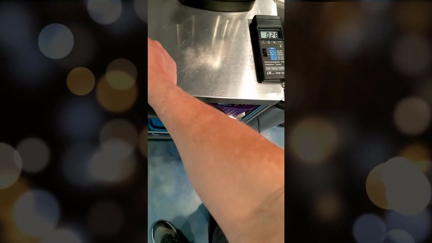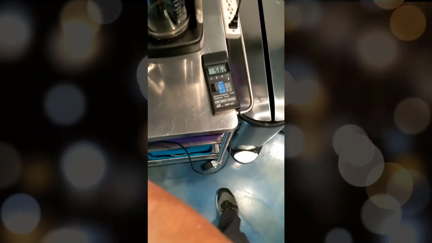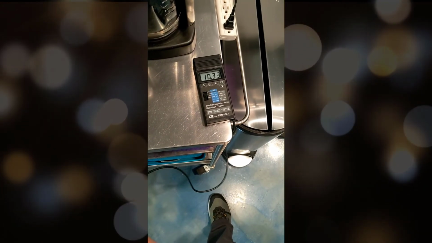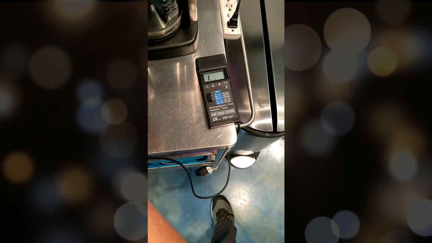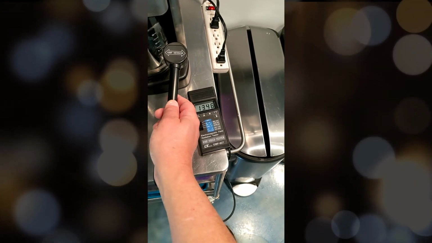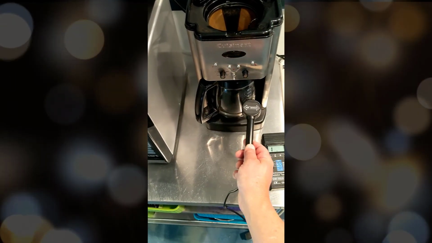With the microwave on, a reading of about 10 directly in front of it. To the side, significantly more. And that's pretty common that the field strength is much larger off to the side.